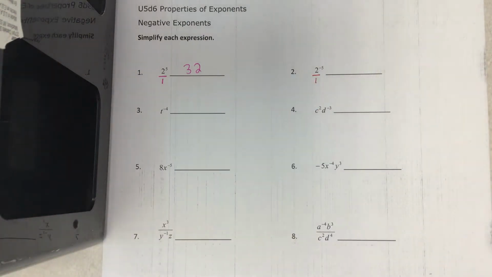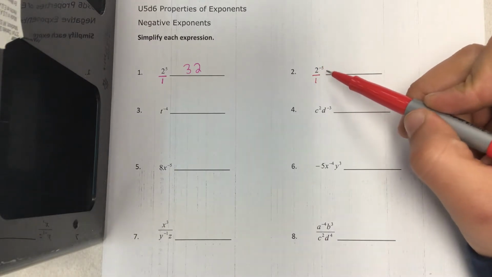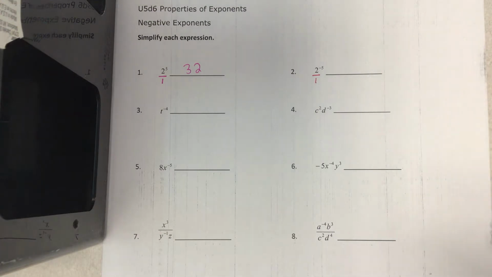Okay, so when you have a negative exponent, what you have to do is flip the term that's being raised to the negative exponent. You're gonna flip it to the opposite side of the fraction bar and change the sign of the exponent. That was very confusing. Okay, let me show you.